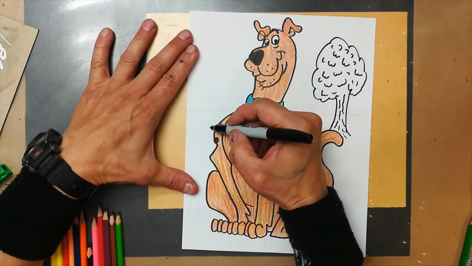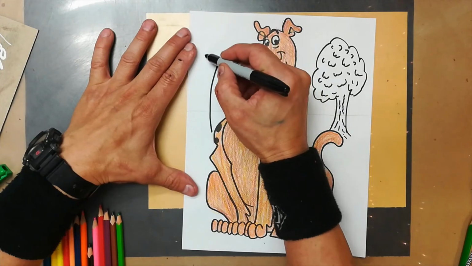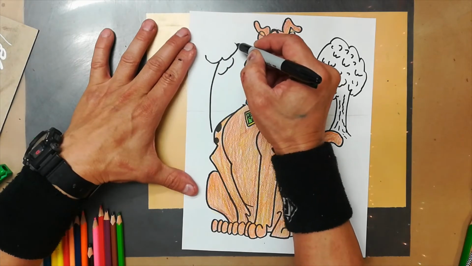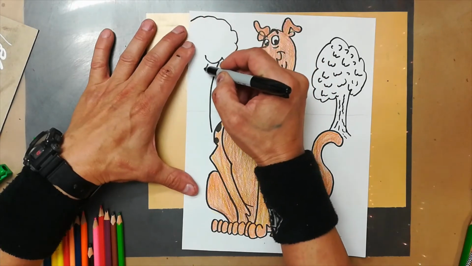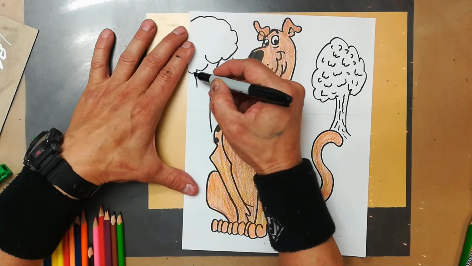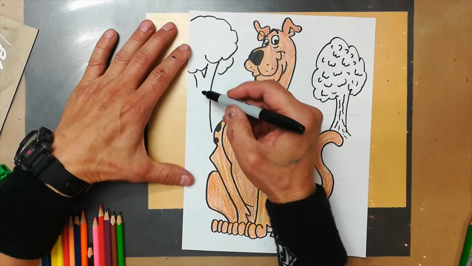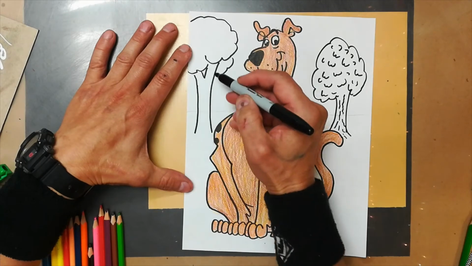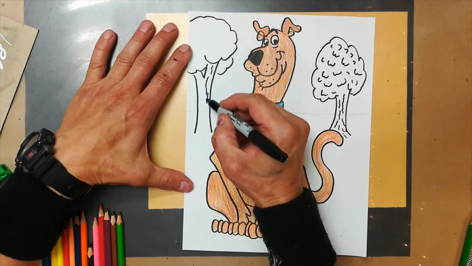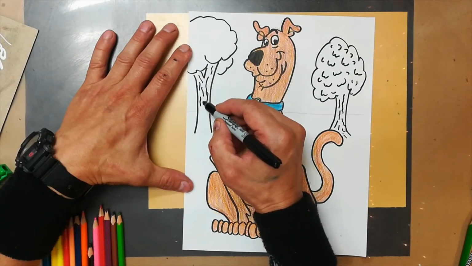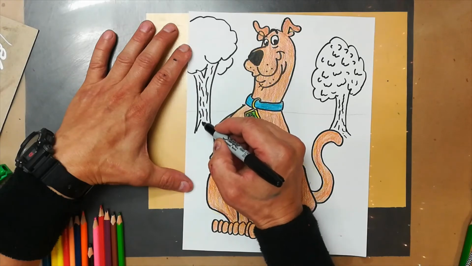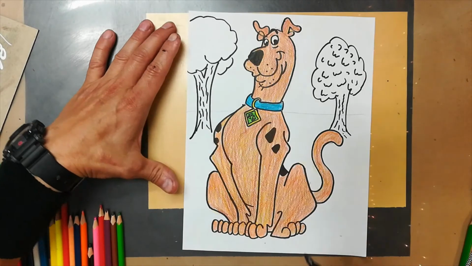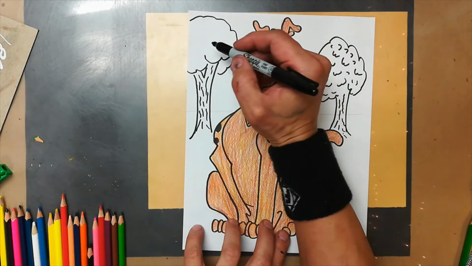You can add another tree on the other side. Maybe this tree splits off like that. Now the reason why I'm going a little bit faster than I normally would is because you can make your own trees.